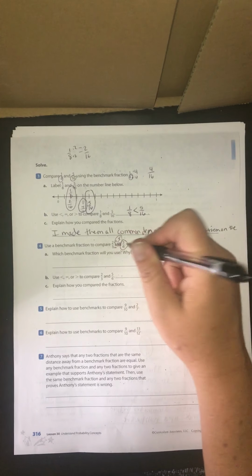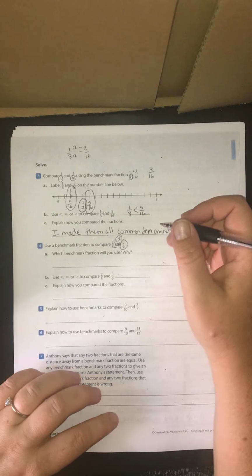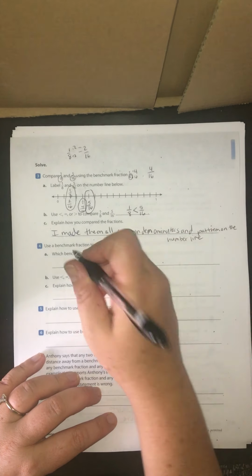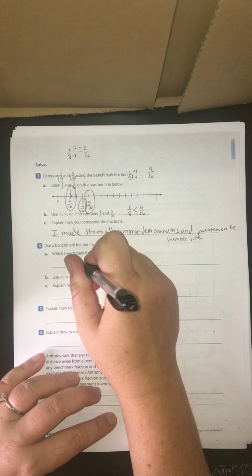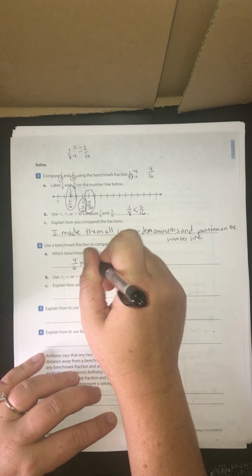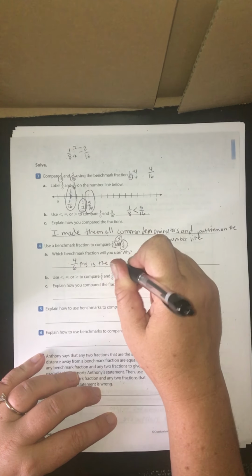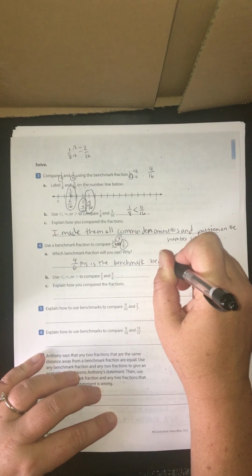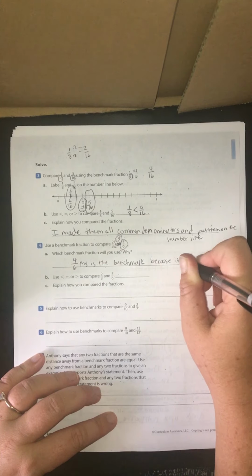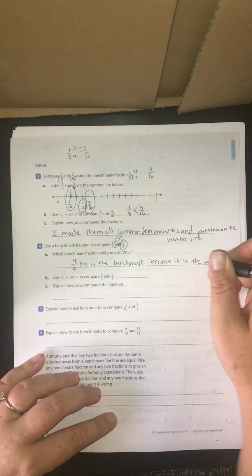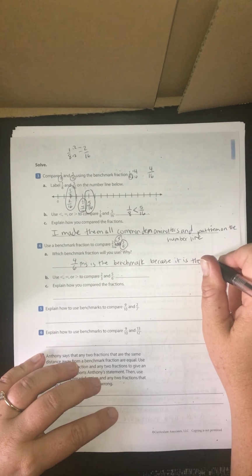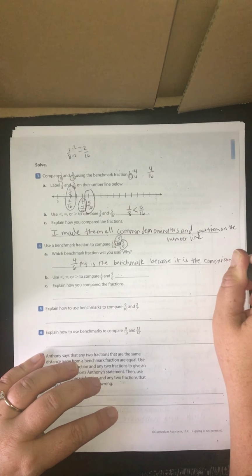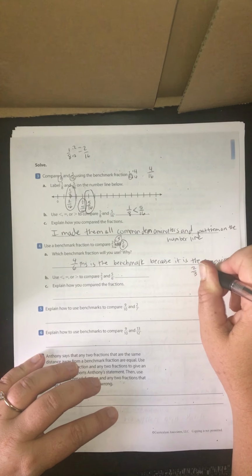If I have 4/6 and 5/6, the benchmark fraction that I would really use is probably going to be 4/6, because it is the comparison for 2/3 and 5/6.